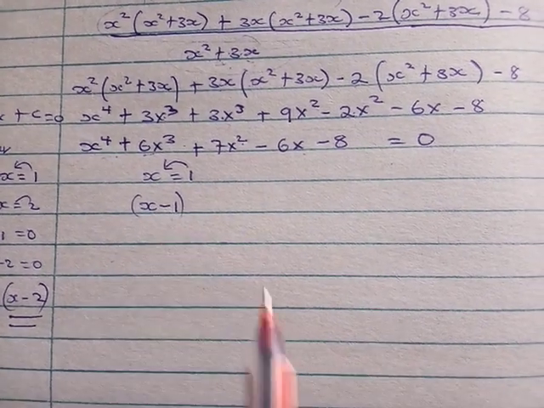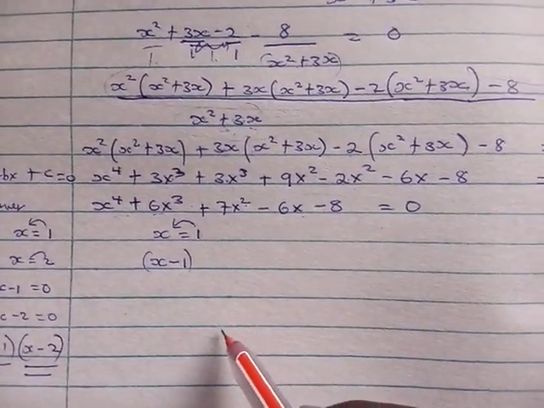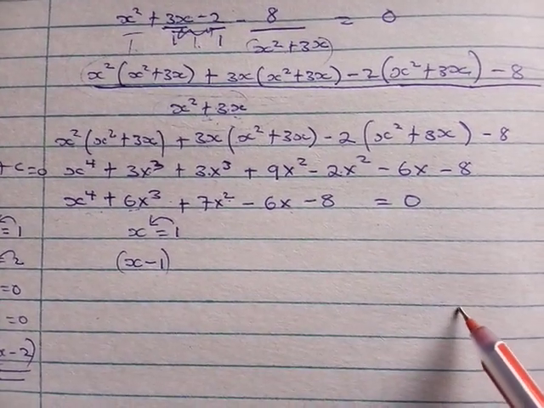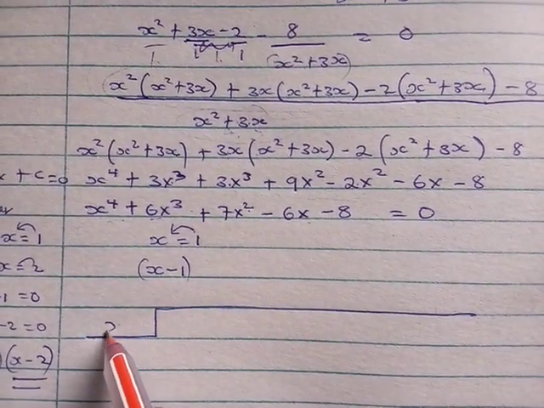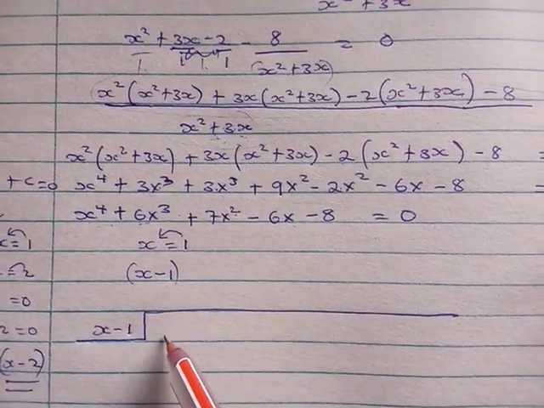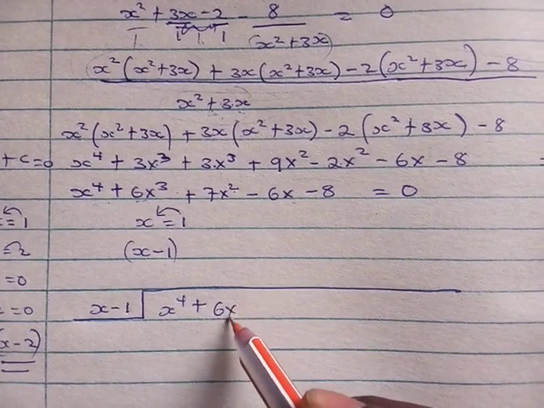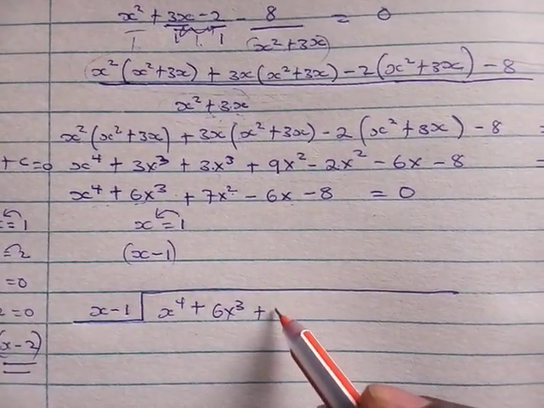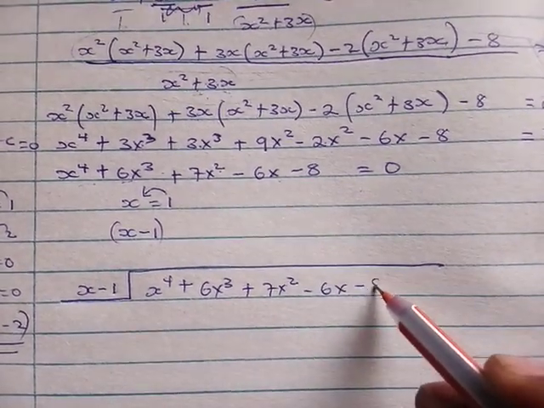Okay? Hope you have understood the calculator trick. Then we use long division. You have to know how to use long division. The factor is x minus 1. Then we have x to the power 4, then x cubed plus 7x squared minus 6x minus 8.